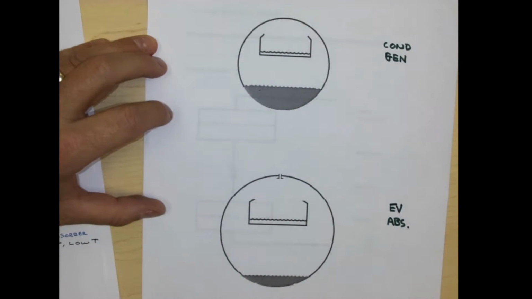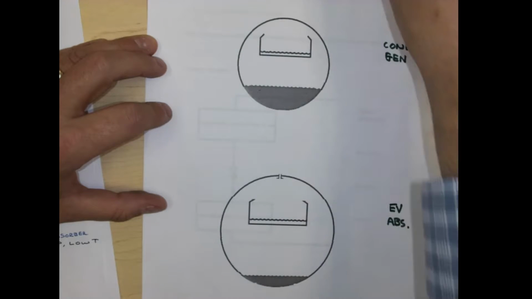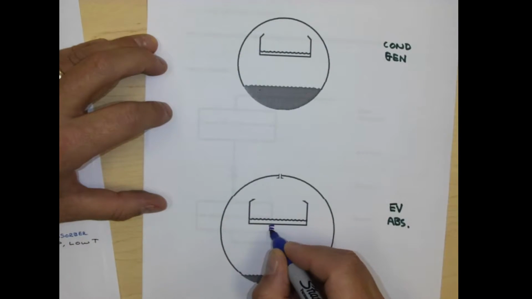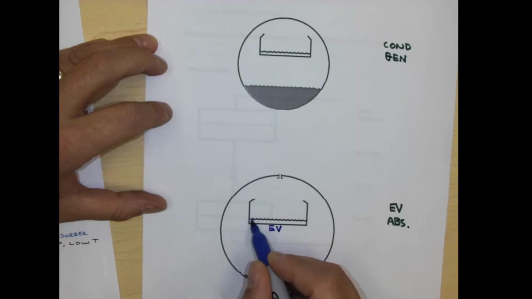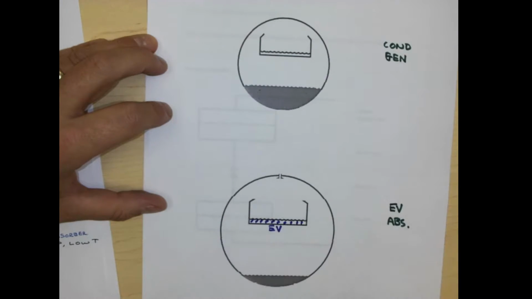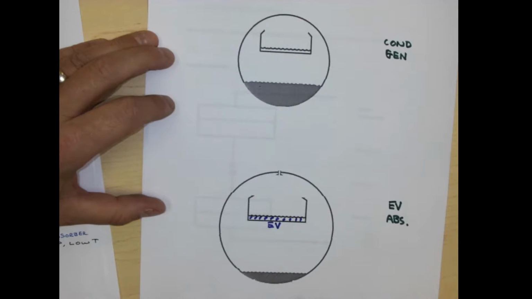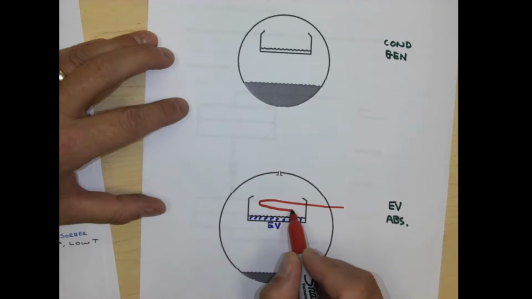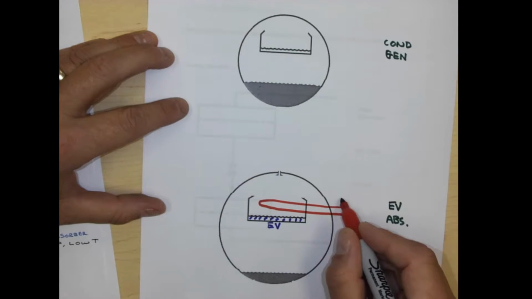Okay, we'll start at our evaporator. That's where we started the last time. So our evaporator is here, and it has some water sitting in it. And what we're going to do with our evaporator is we want to have some heat exchange to our chilled water.